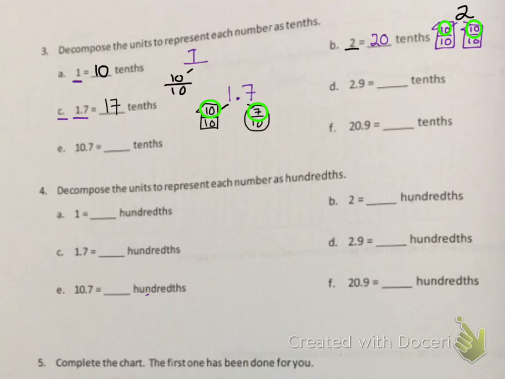I want you to try to do the next ones. Try to do D, E, and F, focusing on how many tenths we will have. So start with D. Pause the video, try them out, and see how many tenths you can get.